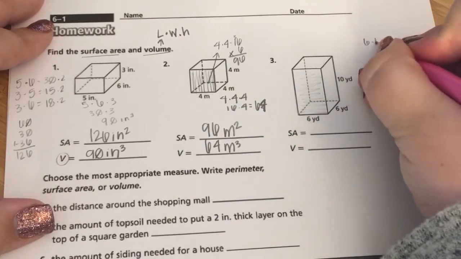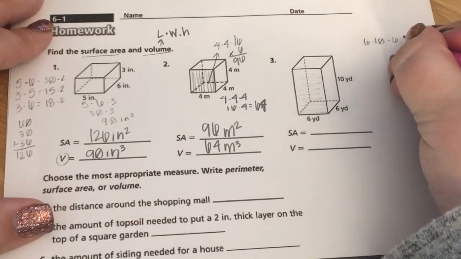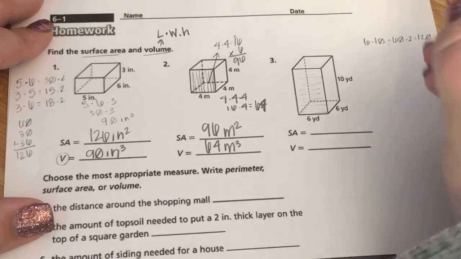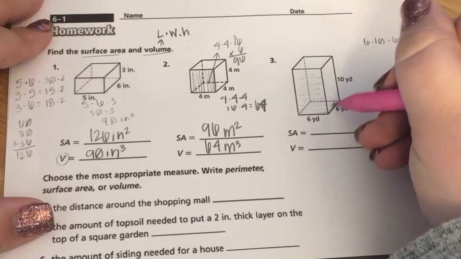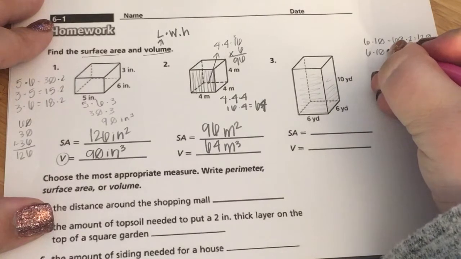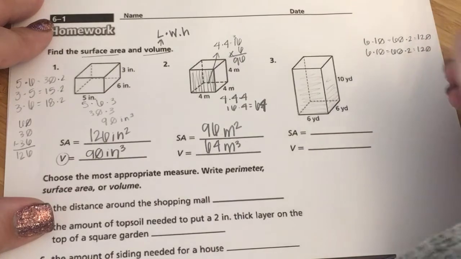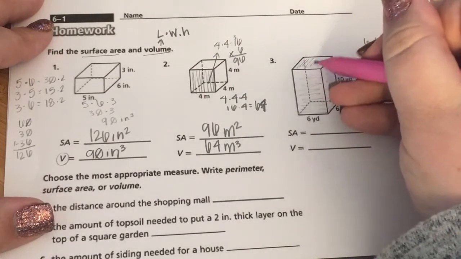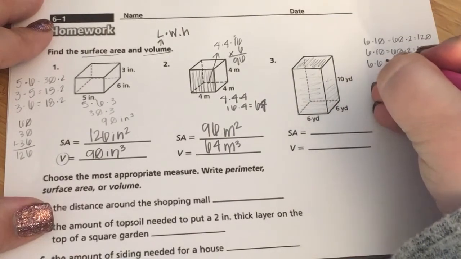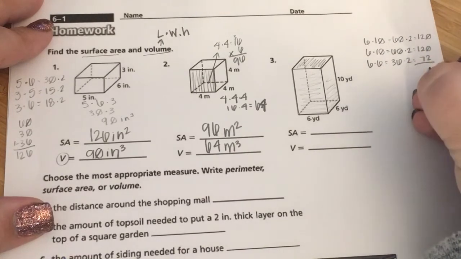The first thing I'm going to do is multiply 6 by 10 and I get 60, obviously, and I'm going to multiply that by 2 because I have a front and a back, I get 120. I'm going to do the right side. I multiply 6 by 10 because it has a width of 6 and a height of 10. Multiply that by 2, get 120. Now the top, which will be the top and the bottom because they're congruent, I get 6 times 6, which is 36. Multiply that by 2 and get an answer of 72.